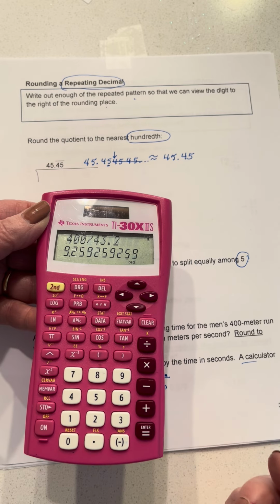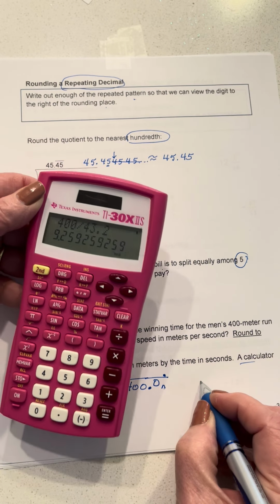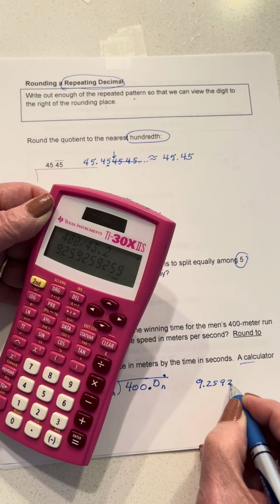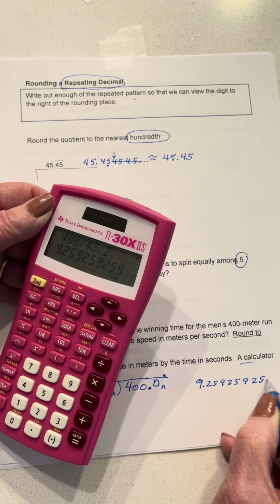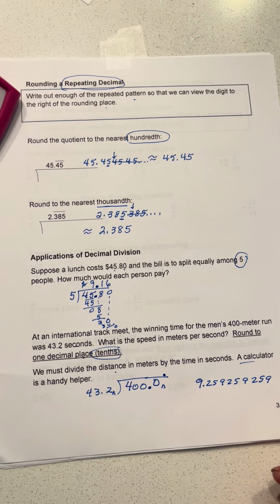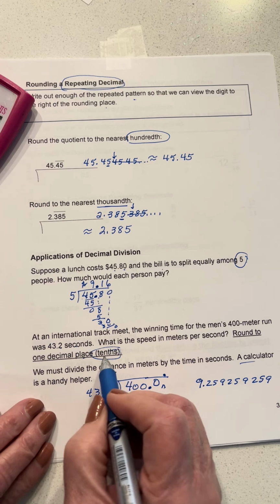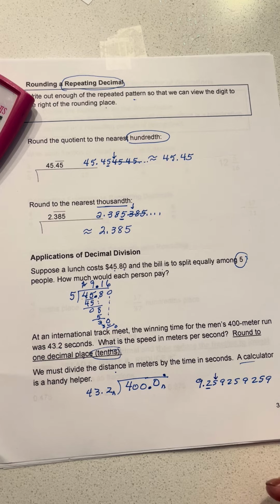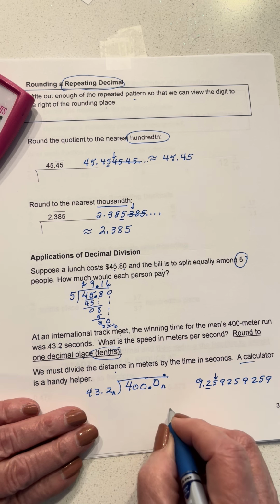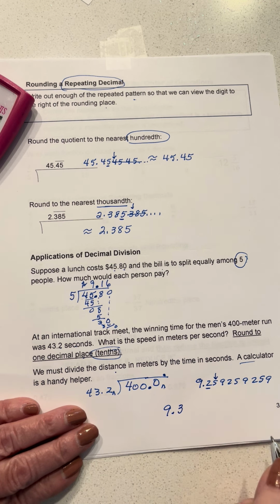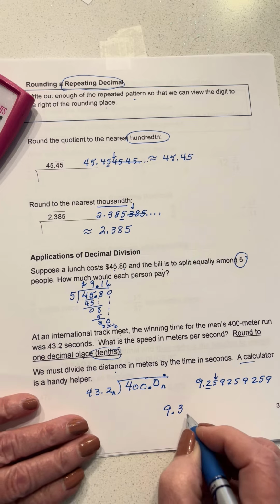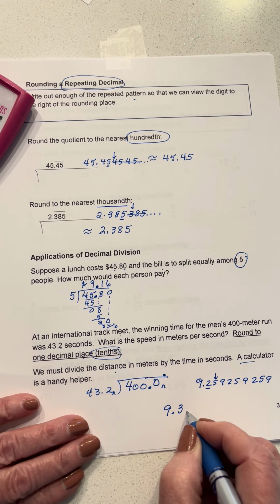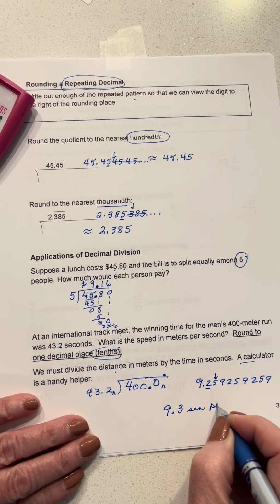Can you see that? The answer that I got was 9.259259, and that is a repeating decimal, isn't it? But we want to round it to the nearest tenth. We look at our next door neighbor, it's a 5, so we're going to go up. So it's going to be 9 and 3/10 meters per second.